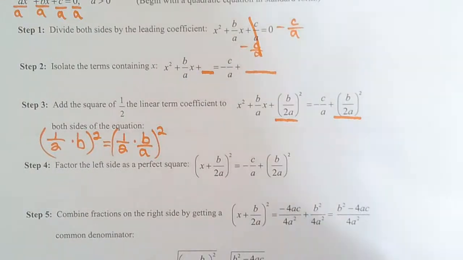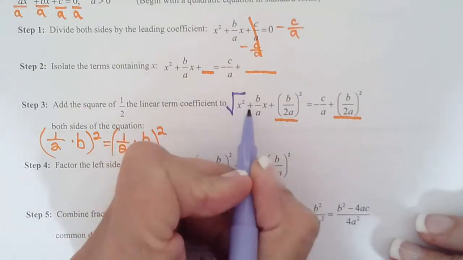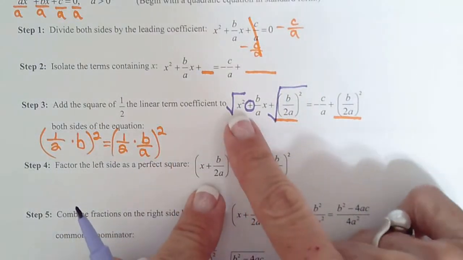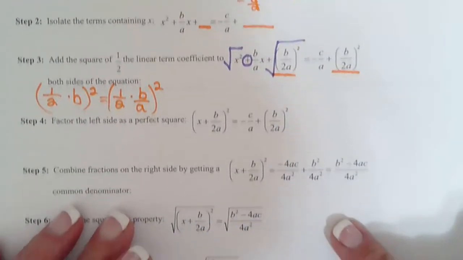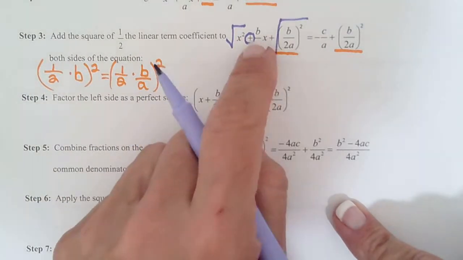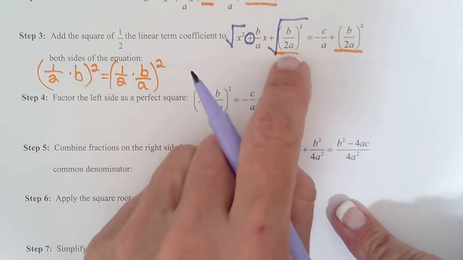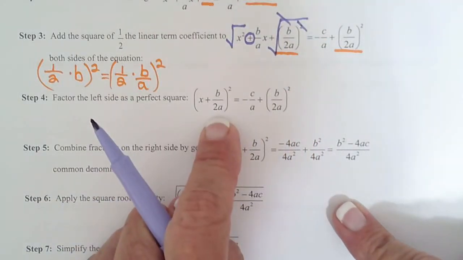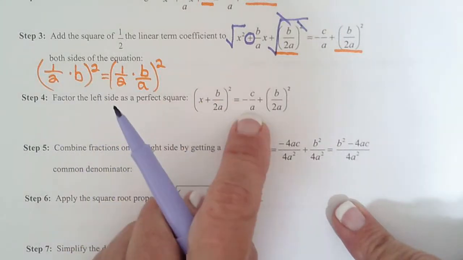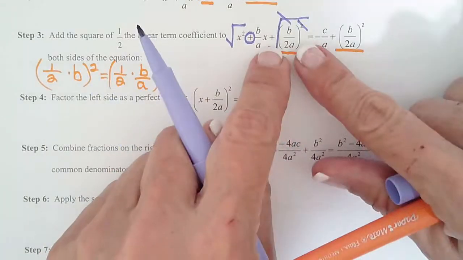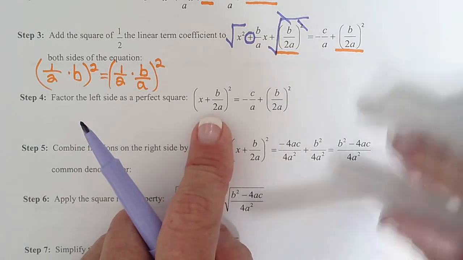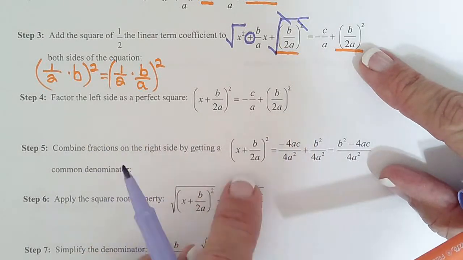Then we have our little cutesy shortcut for factoring. Take the square root of the first term, use this sign, take the square root of the last term and put it in parentheses. So the square root of x squared is x. Bring down the plus sign, square root of b over 2a squared. The 2's cross out and we just get b over 2a. And remember that quantity squared, because it's really x plus b over 2a times x plus b over 2a, but we just skip that step and go right there. And this side just comes down for now.